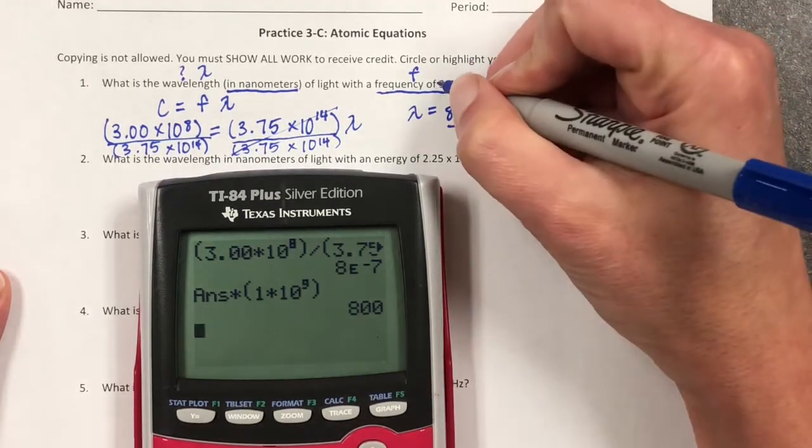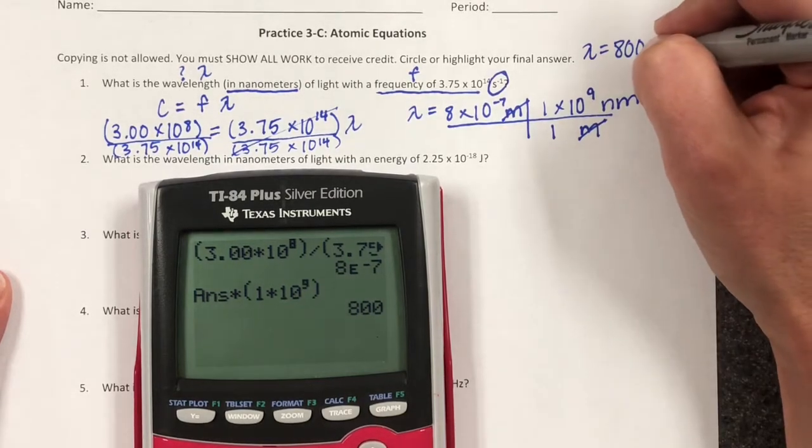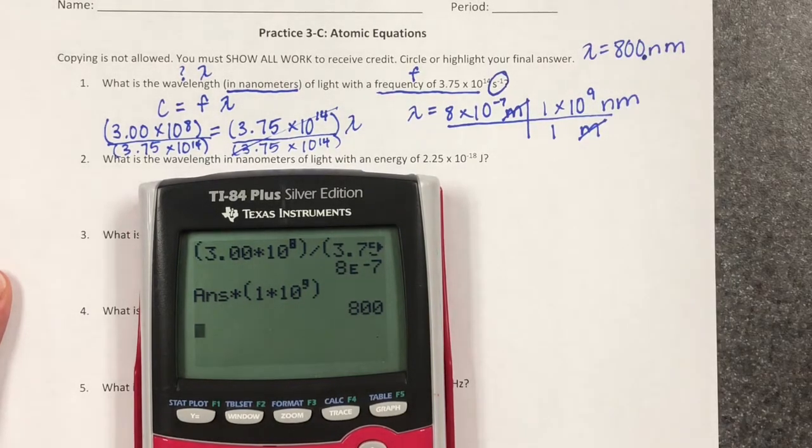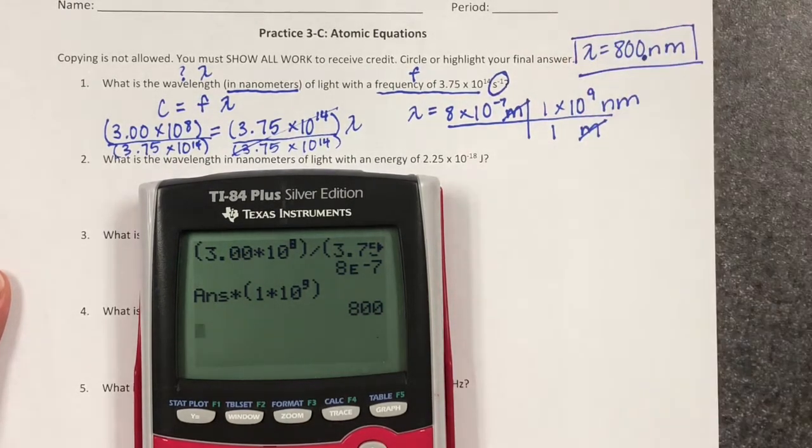Since my given value had 3 significant figures, I'm allowed to keep 3 significant figures. So I'm actually going to put a decimal on this value to make both of the zeros at the end of this value significant. And that's going to be the answer to number 1.